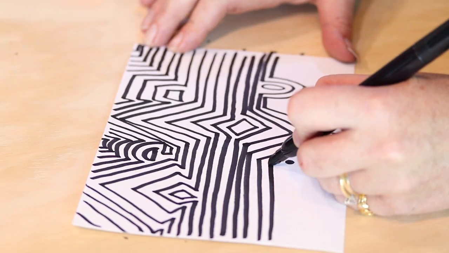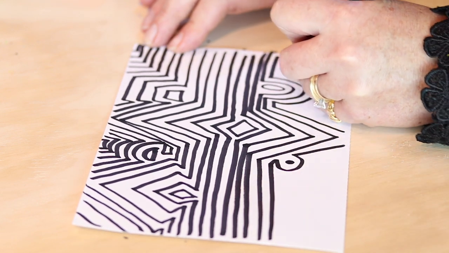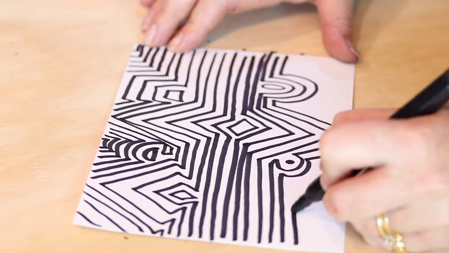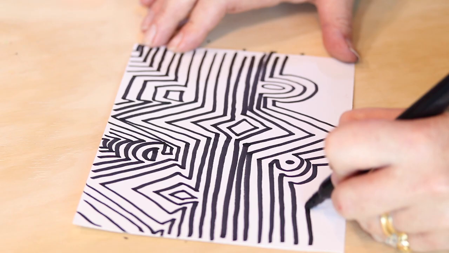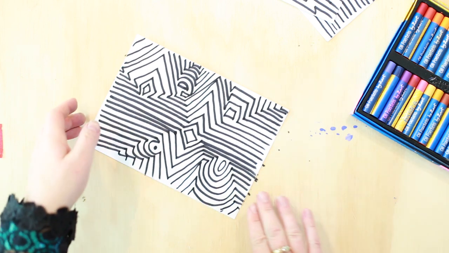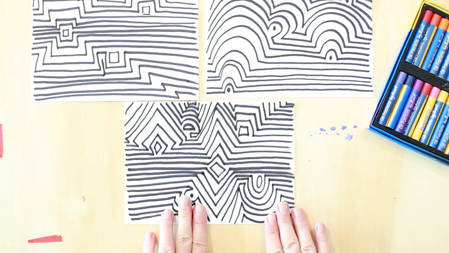And you can feel that this is very relaxing when you work, and you really lose yourself in the flow of the lines. Okay, there we go. So now I've got 3, but you'll have 4 different styles of contour lines.